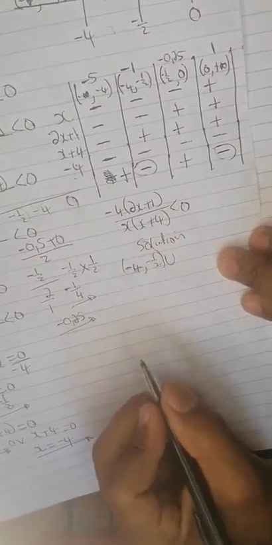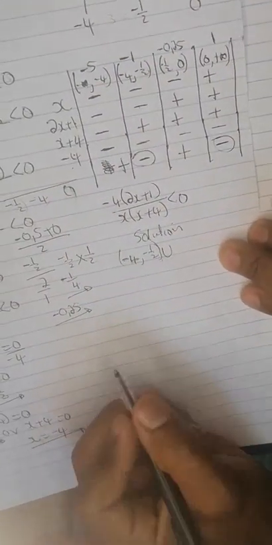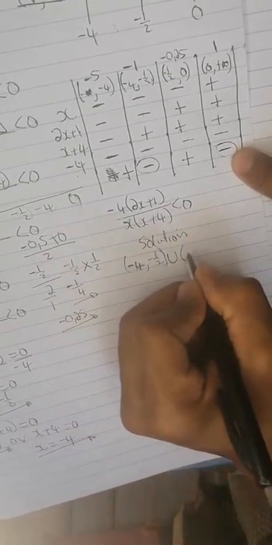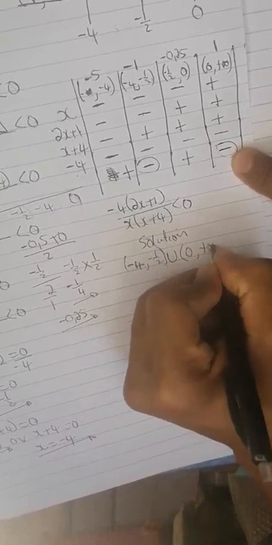The union, because I have more than one solution, the union of 0 to infinity, and I am done.